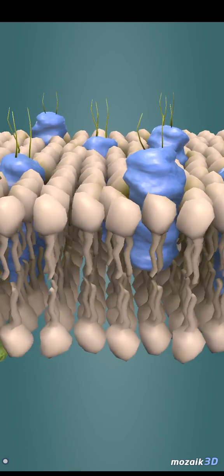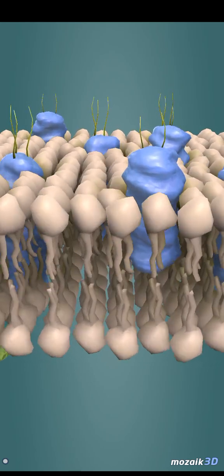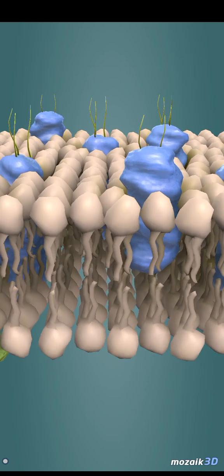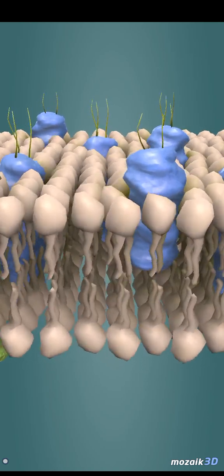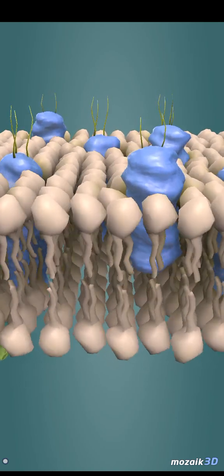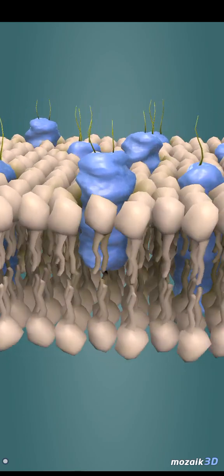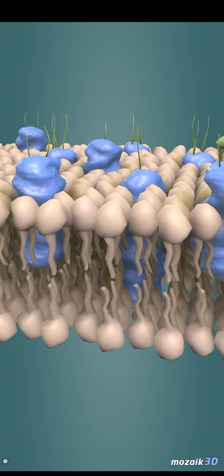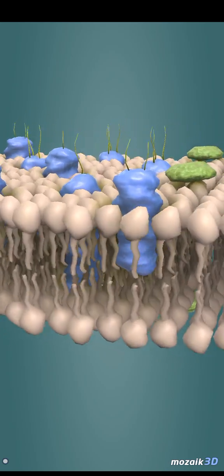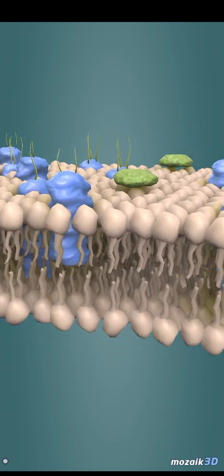can freely move, but they rarely leave the layer. Therefore, the lipid membrane is a two-dimensional liquid. Membrane proteins in the cell membrane may have several functions. Some of them serve as channels, while others function as receptors which bind signal molecules.